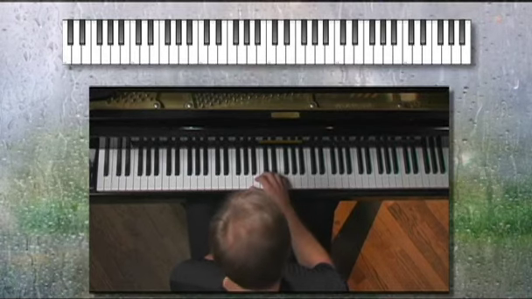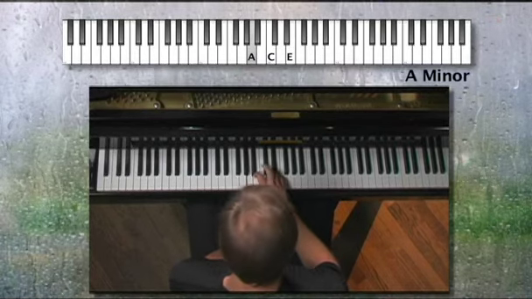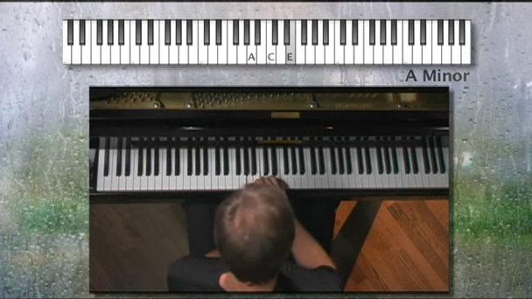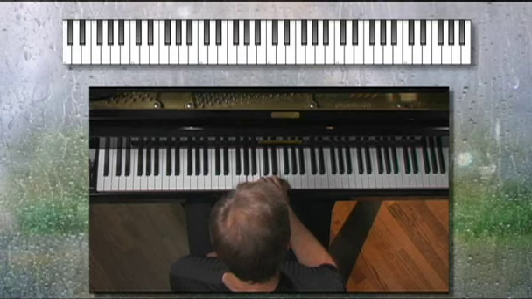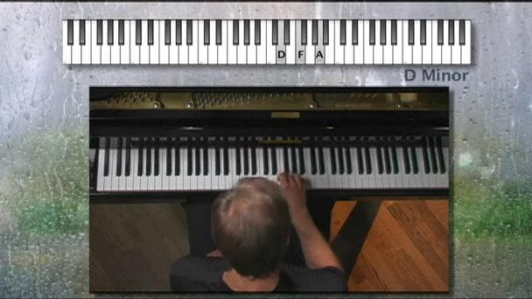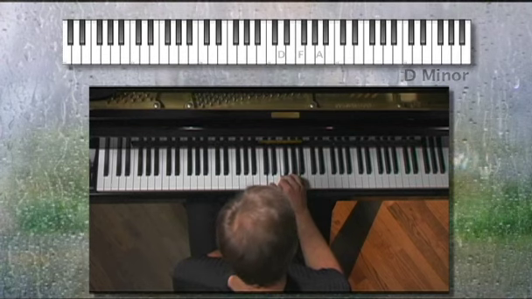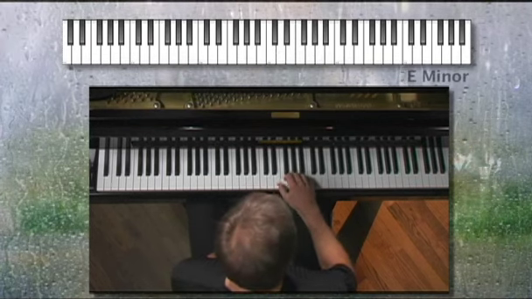There are 3 minor triads that have all white notes and identical shapes, and we're about to learn how they're related to our white key major triads. The 3 minor triads with the same shape are A minor, so starting on A, you have A, C, and E. And then take the same shape up to D on the bottom, and you get a D minor. And then you go up to E and get an E minor.